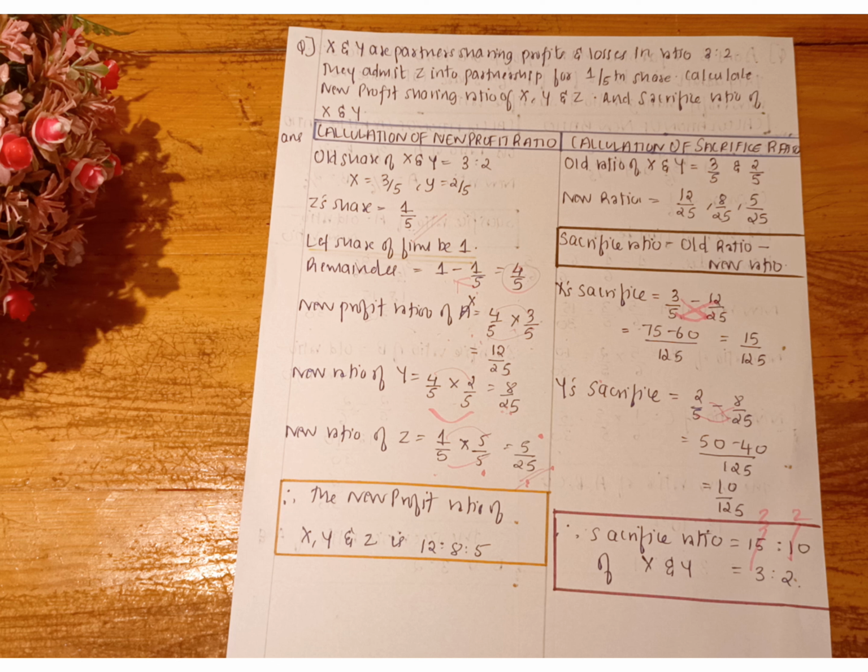So this was all for today's session. In today's video I solved two problems. They were combined problems and I showed you all how to calculate new profit sharing ratio as well as the sacrificing ratio.